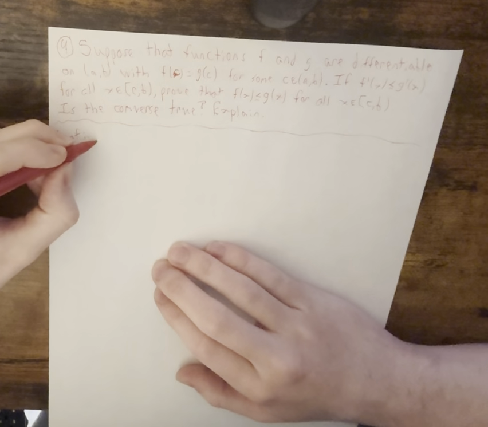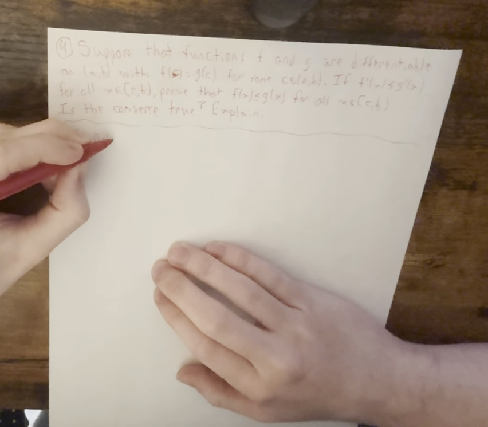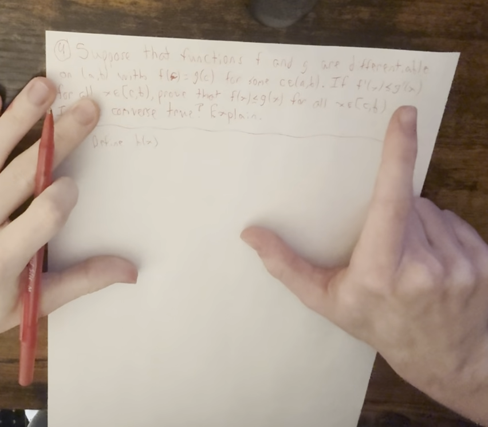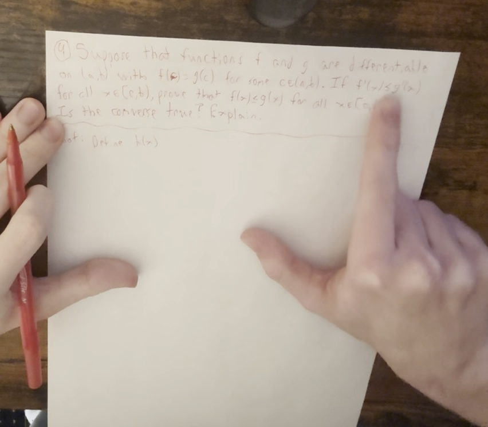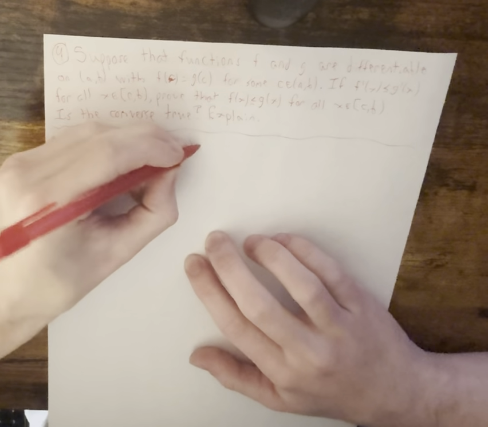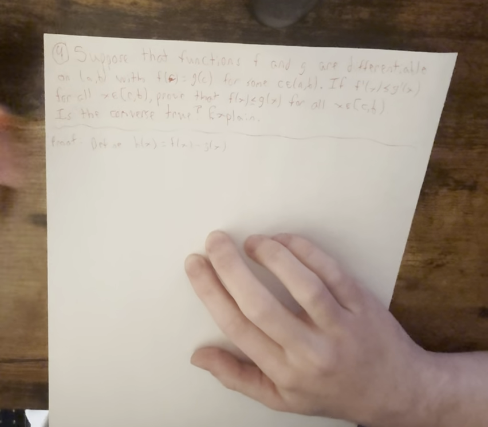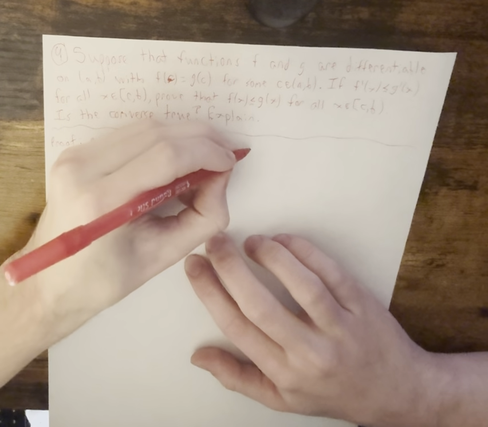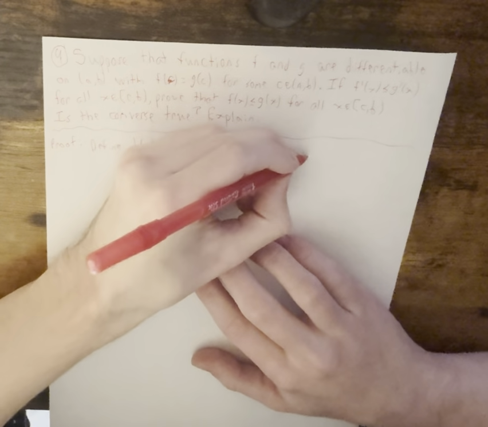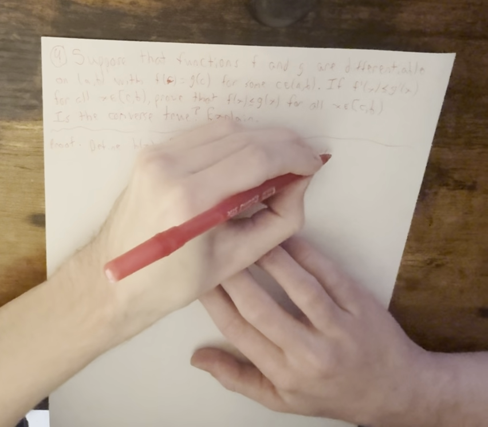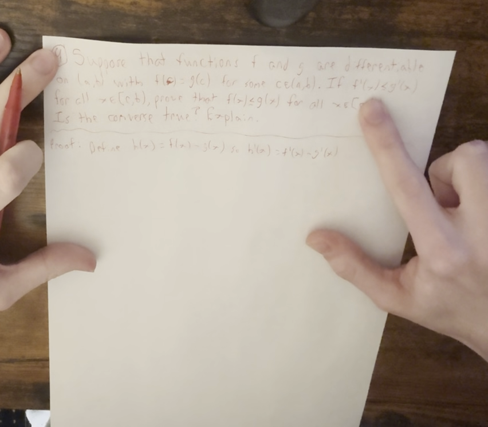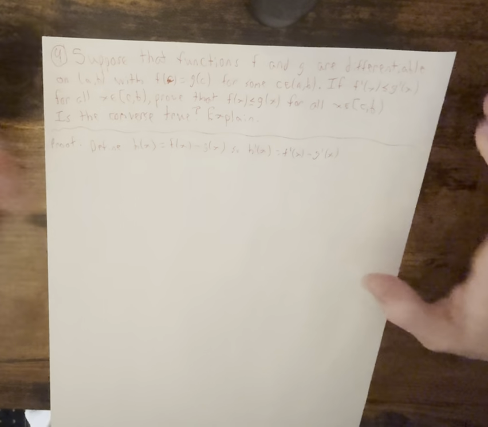I'm going to define h of x based off of this assumption. So I'm going to have h of x be f of x minus g of x. So h prime of x will be f prime of x minus g prime of x, which we know from this assumption, if we subtract that over, is less than or equal to 0. That's nice to have.